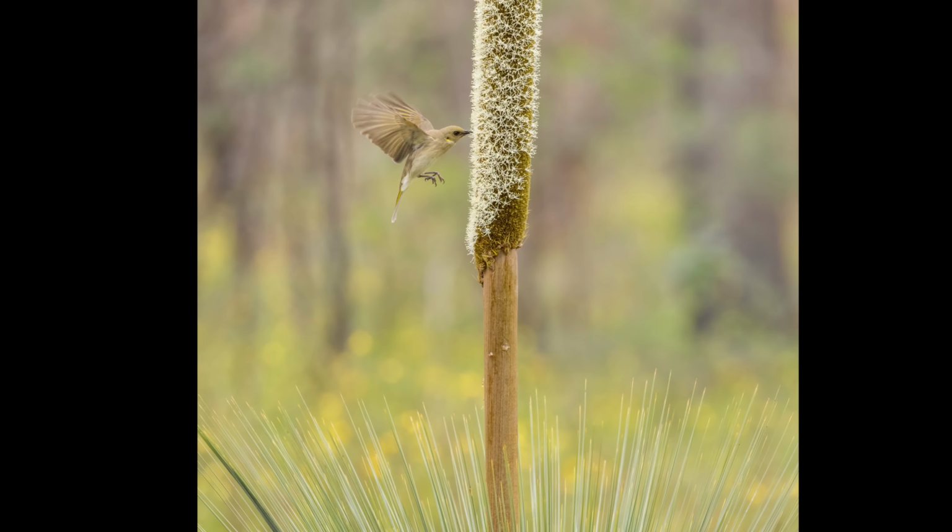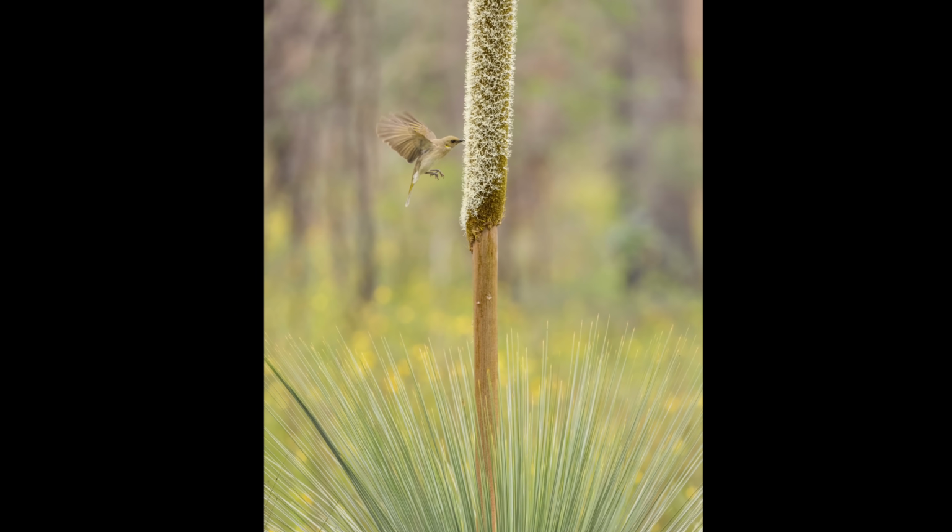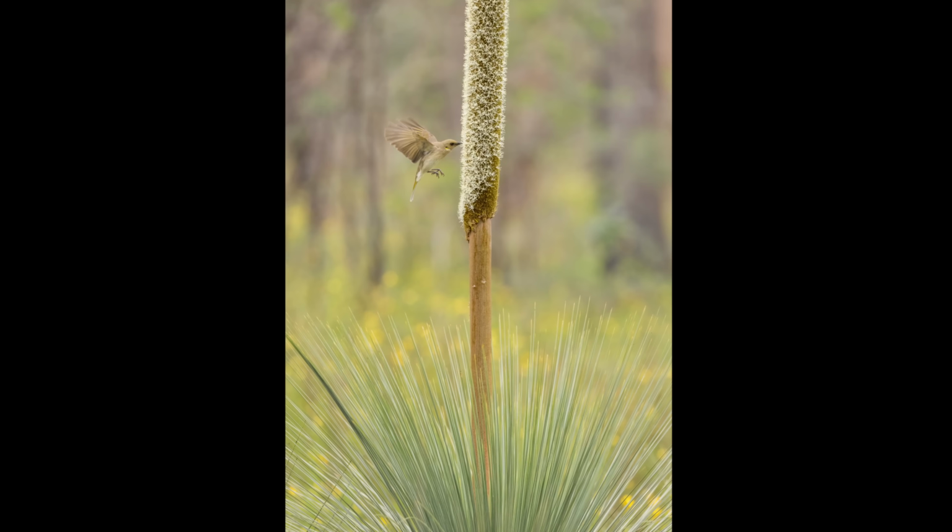Let me know what you think. Let me know if you like this wider habitat type shot, or did you prefer the up close shot. I think they both have merit, and it's nice to have that.